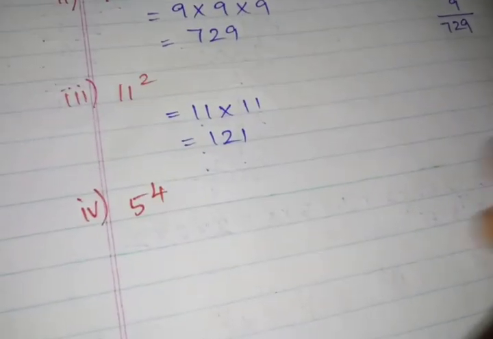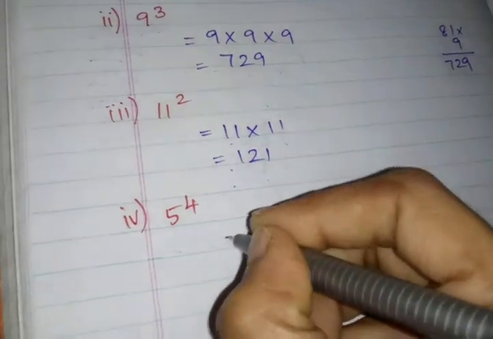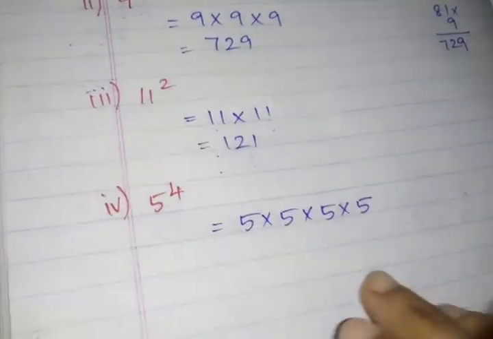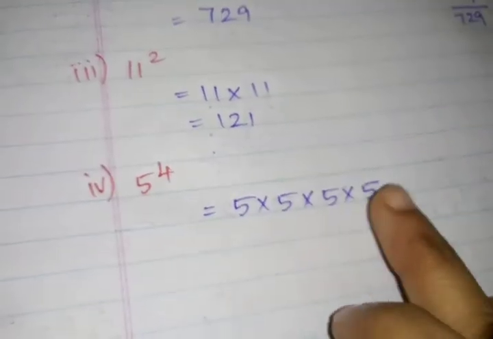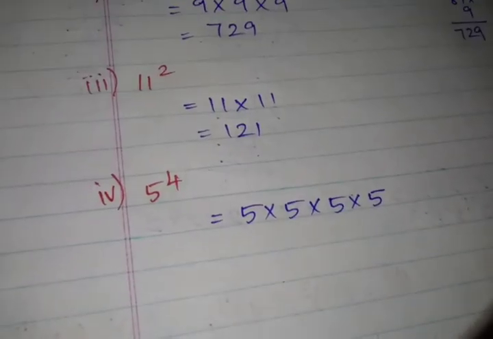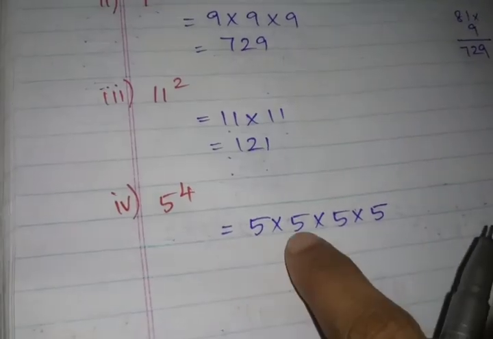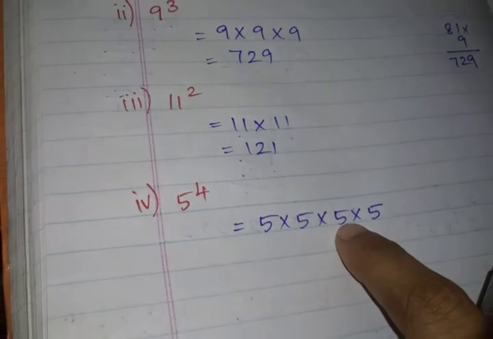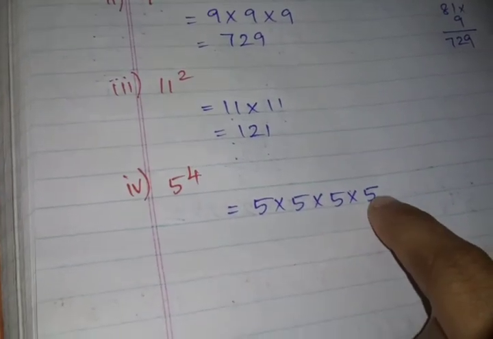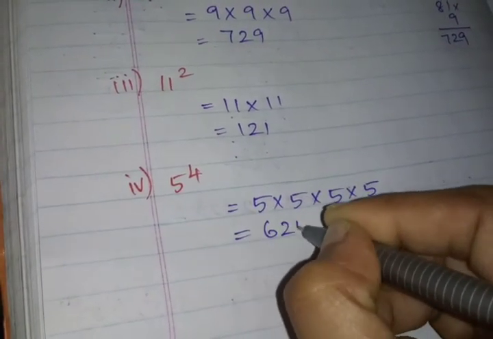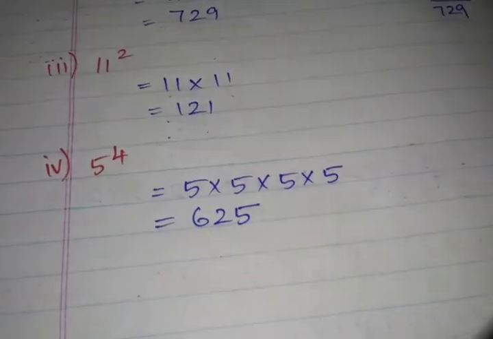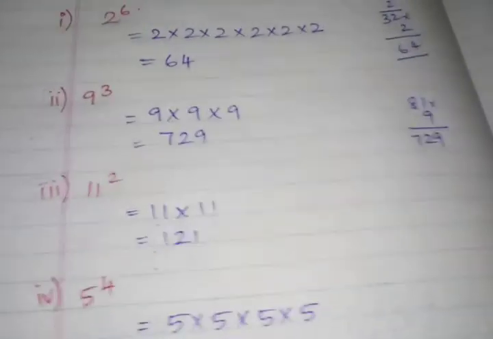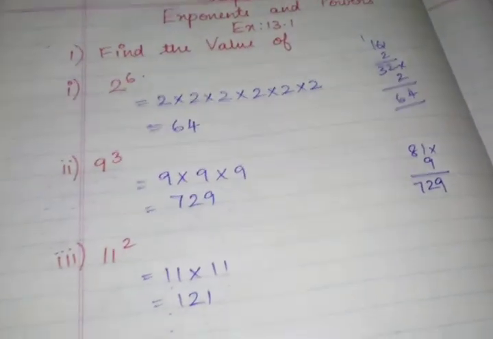So what is the meaning? 5 is repeated 4 times, multiplied 4 times. 5 into 5 into 5 into 5. So I have multiplied 5 4 times. 5 5s are 25. 25 into 5, 125. 125 into 5, 625. So what is the answer, children? 625 is the value of 5 power 4. Understood? Just expand it and find the answer.